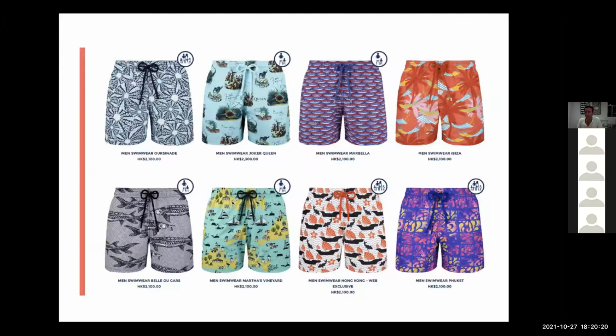This brand has become famous because of its patterns. It's the most patternable beach short you can find, and they are quite unique with their patterns. And as you can see, the price is 2,100 Hong Kong dollars for a beach short, which is rather expensive, but they created that market for their brand by applying this unique pattern. So again, they won't survive without the patterns. They need the patterns. So the patterns created the brand.